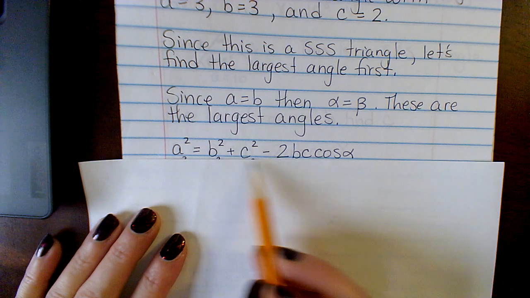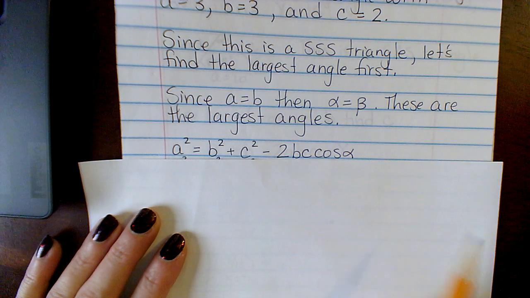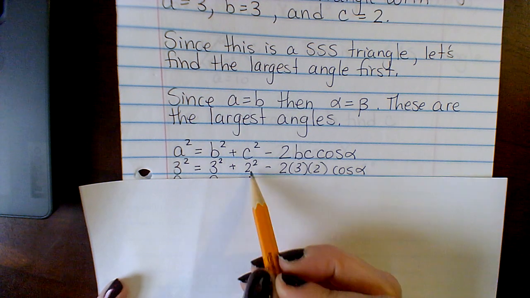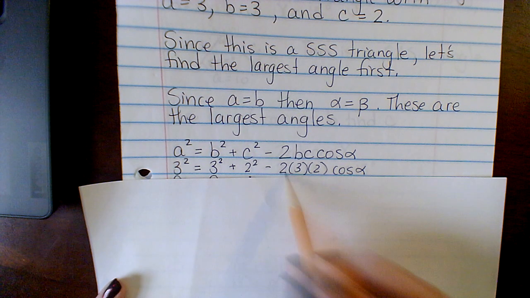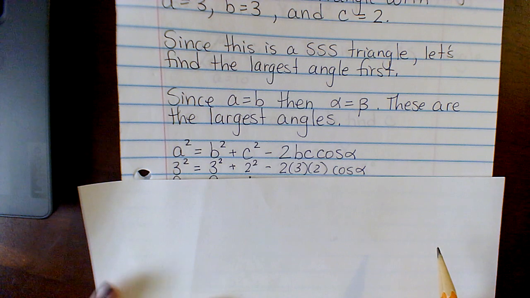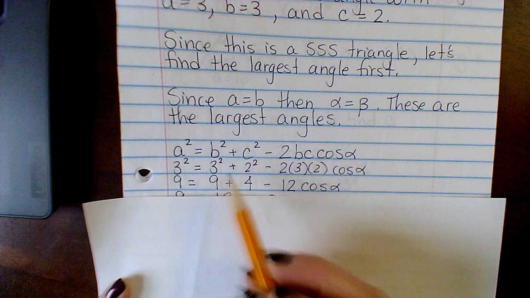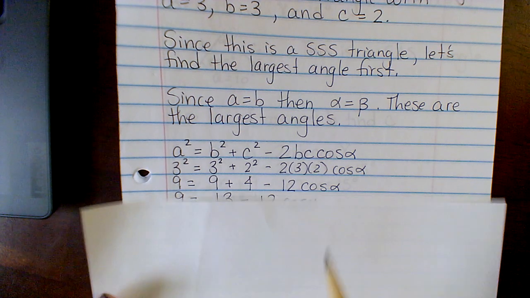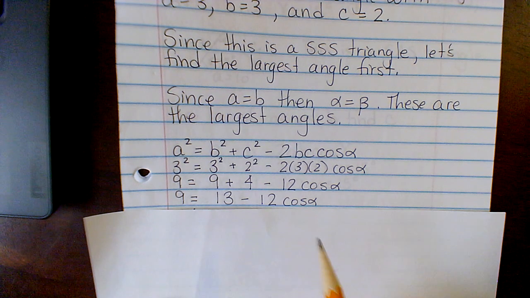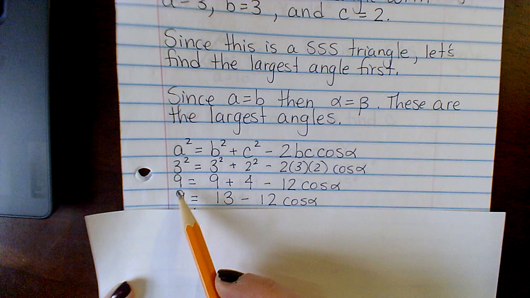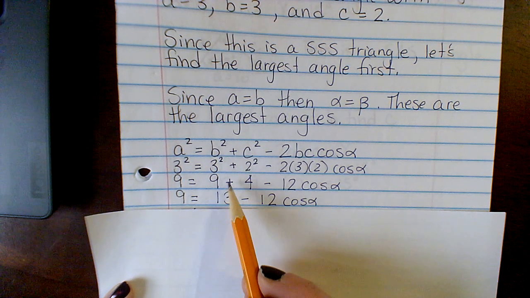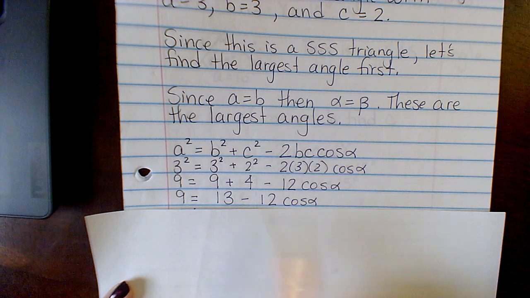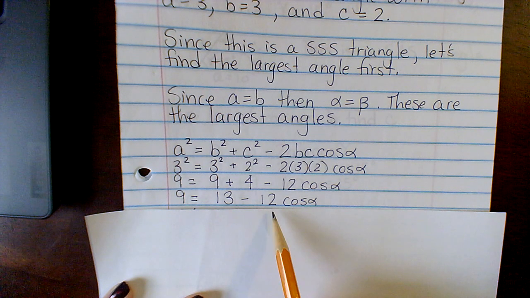I don't know if you can tell, but I'm going to be finding alpha from this. So I'm plugging in for a, b, and c. B and c, the 2 is part of the formula. So I get 9, 9, 4. 2 times 3 times 2 is 12. Be very, very careful right here. When you go to simplify this, you can combine these two like terms. This 9 plus 4 is 13. Do not subtract those two.